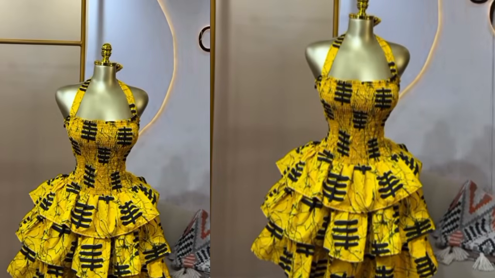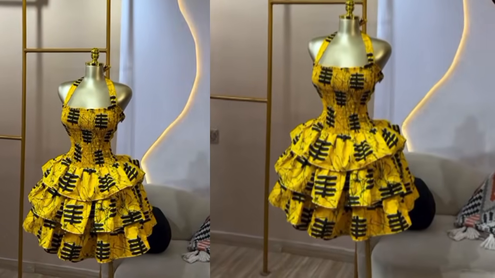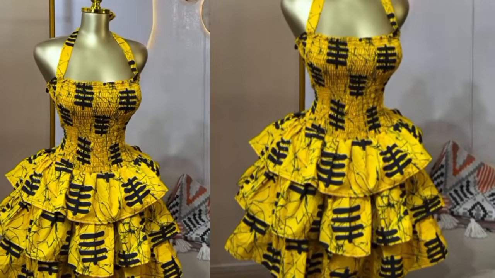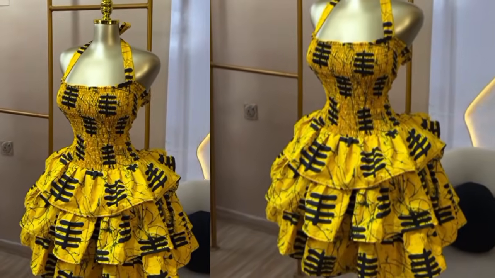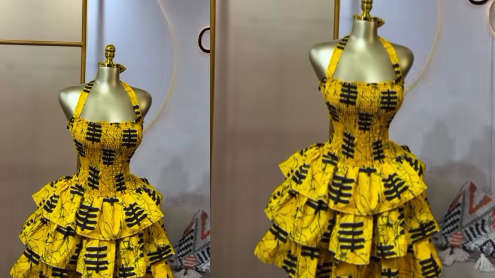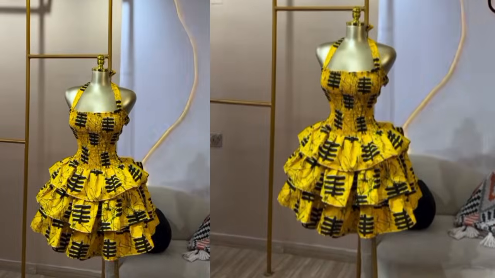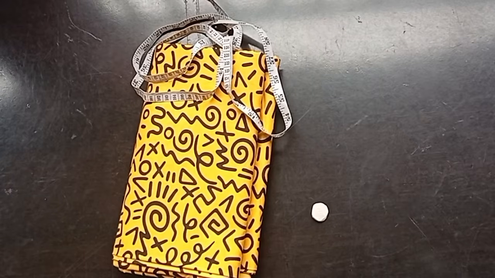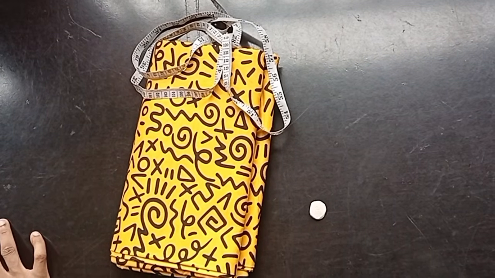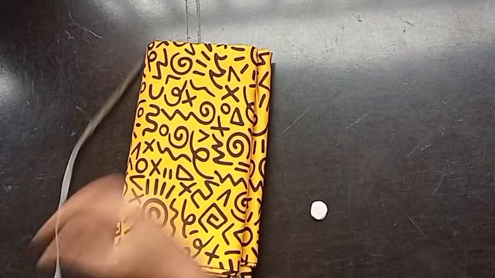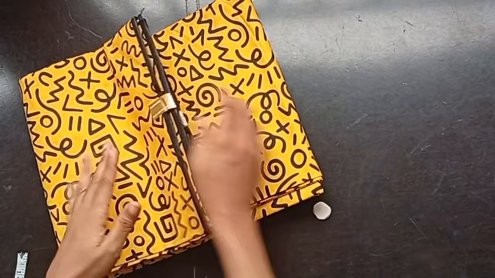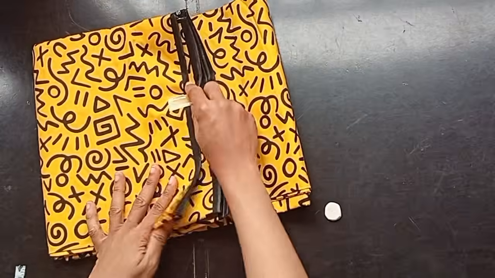In this video, I'll be sharing with you a requested tutorial on how to cut and sew this smoky gathered dress. This dress is from Lola's Closet on Instagram. So to make this dress, I got 6 yards of fabric, but I ended up using only 3 yards. Now, I'm going to go ahead and cut my dress directly on this fabric.